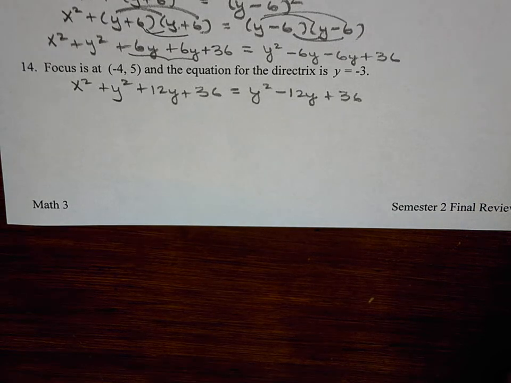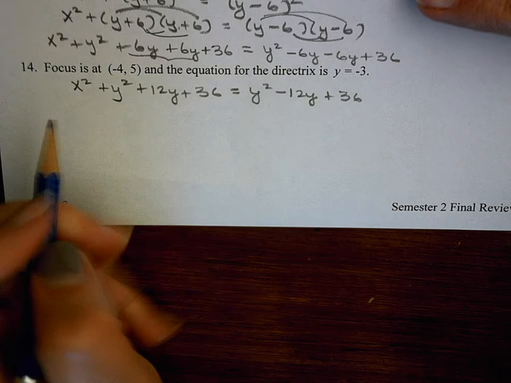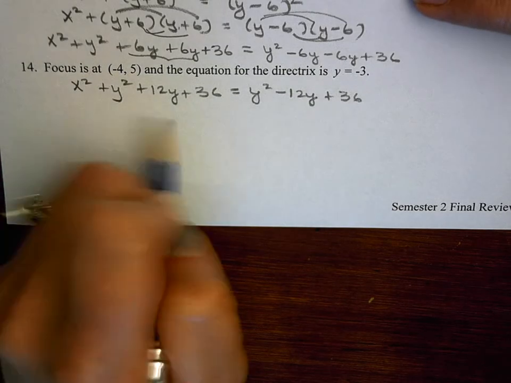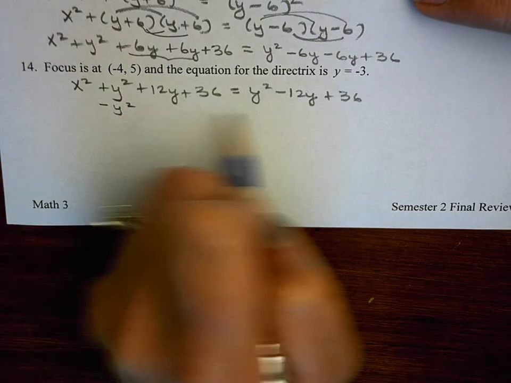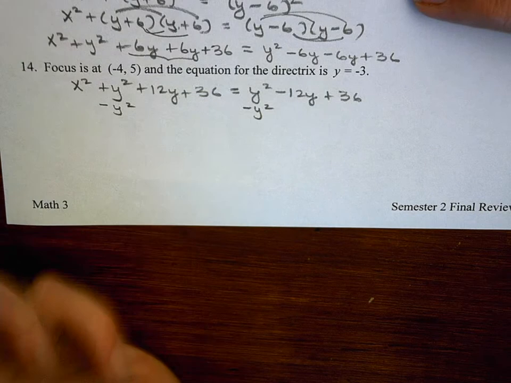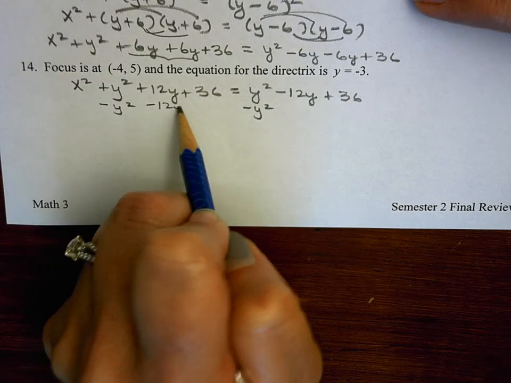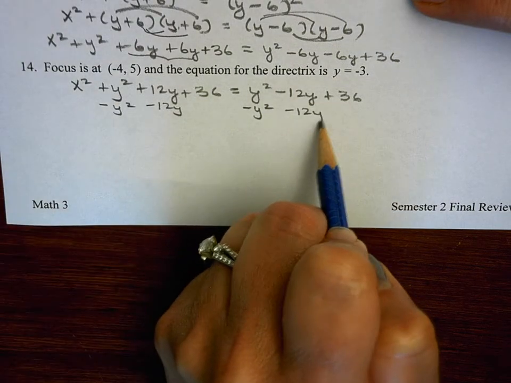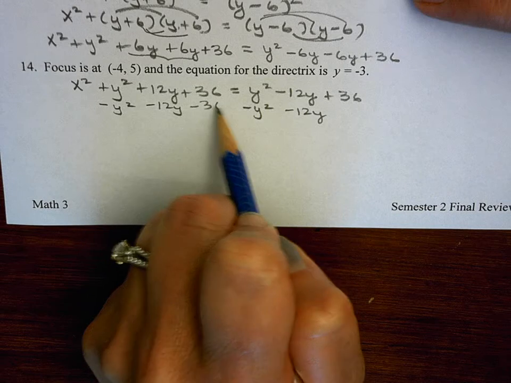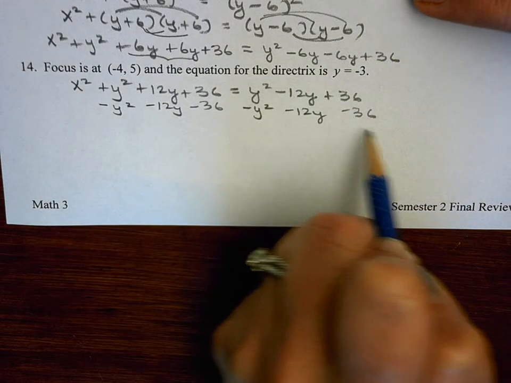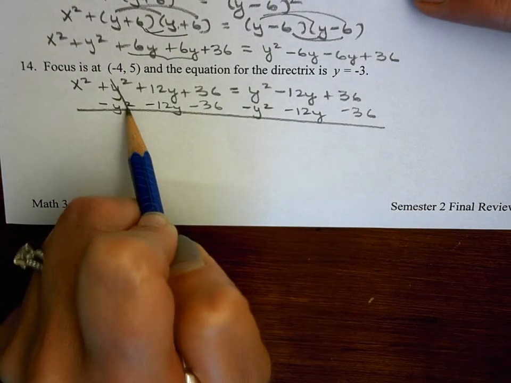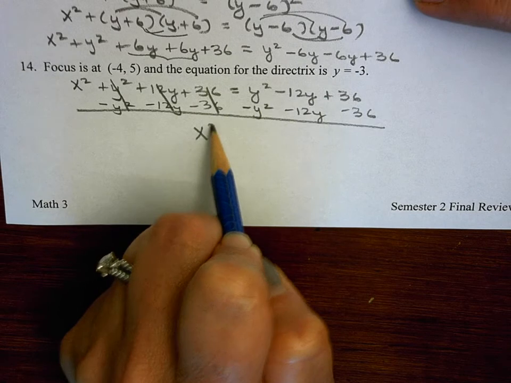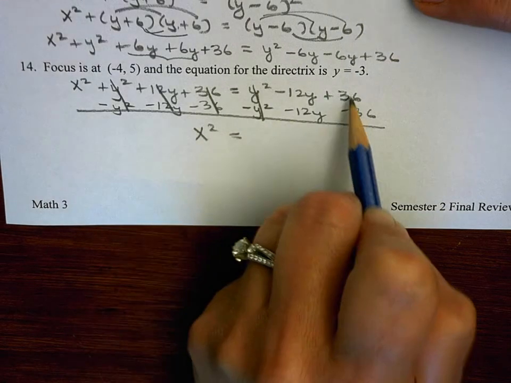And so now to finish this up, so I want to subtract y squared from both sides, and then I want to minus 12y, and minus the 36. So all of this will go to 0. That will, and this will, but not that.